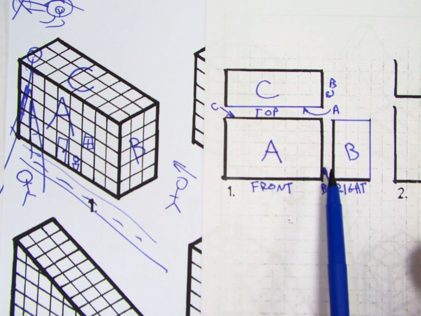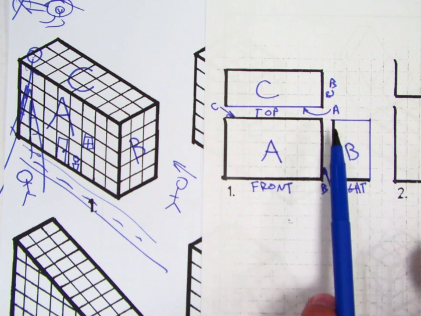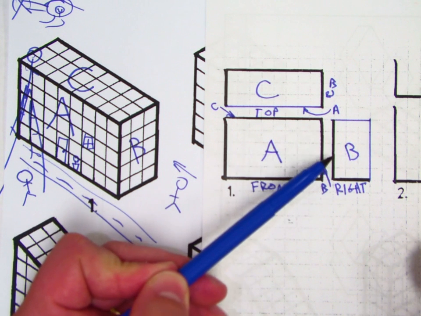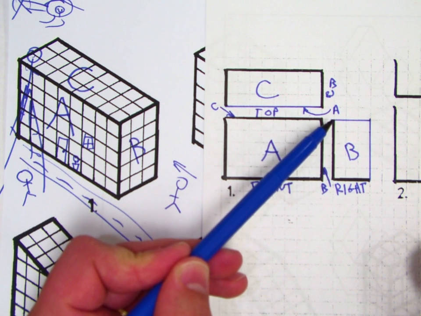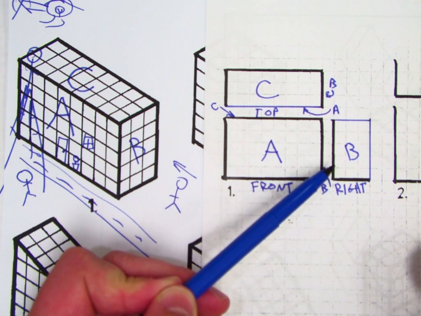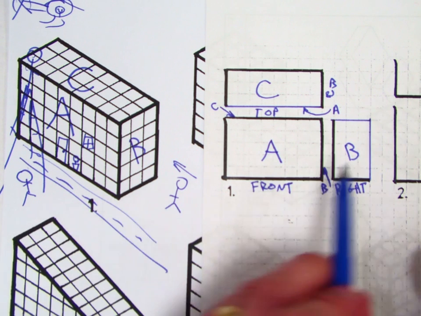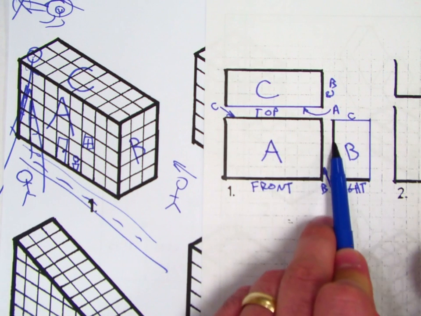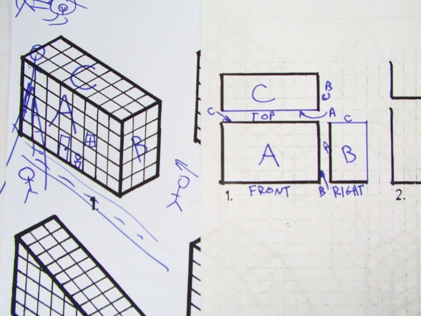Now let's do this line here and this line here. So you can pause this for just a moment and then go back and double check as I go through, and make sure that you have this line correct and this line correct. So please tell me, this line represents the edge of what plane? This line represents the edge of what plane? You should have said that this line represents the edge of plane C, and this line represents the edge of plane A. If you got that, good job.